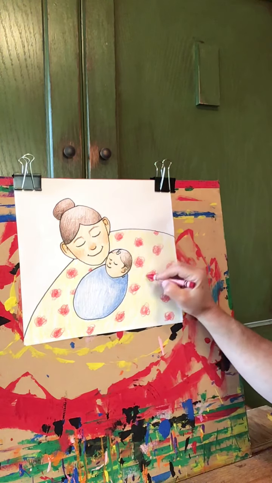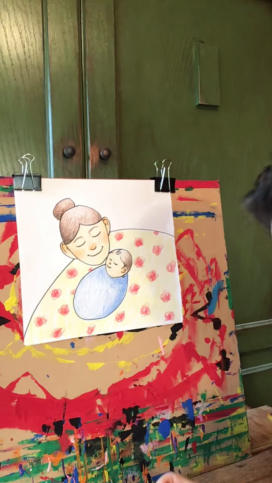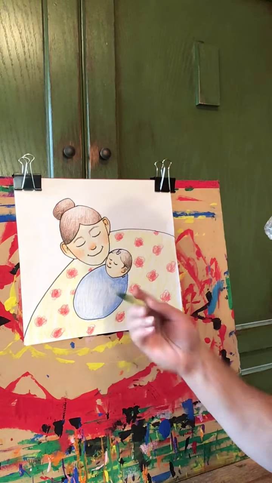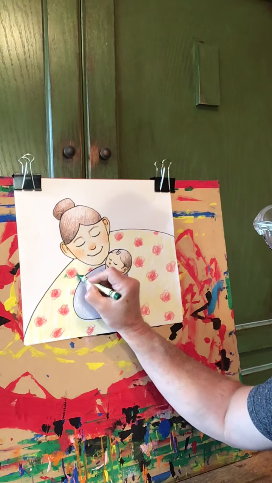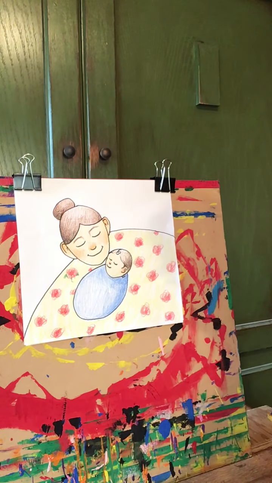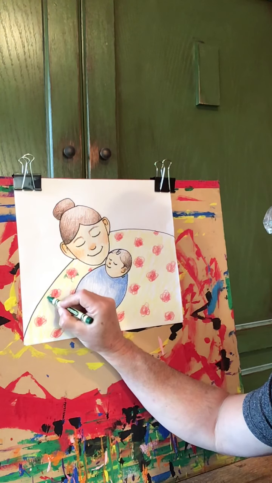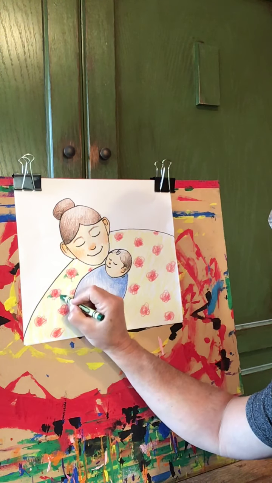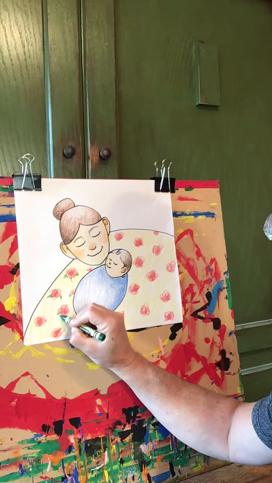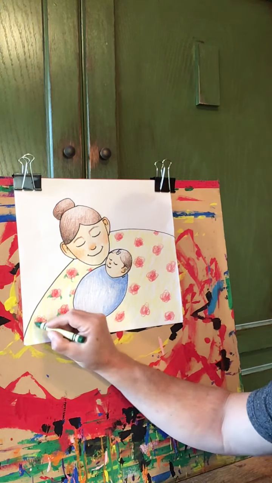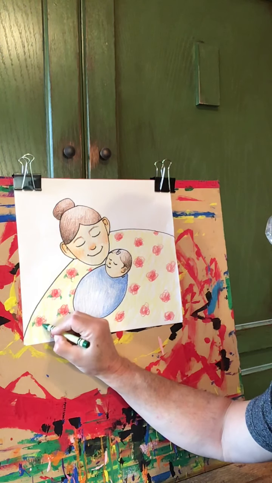And look at that beautiful pattern of roses. Now, if I go back and I take my green, I can just go on the side and just do a little stem and some little leaves coming off. Just make some little leaves on each one, and that makes it look like a rose.